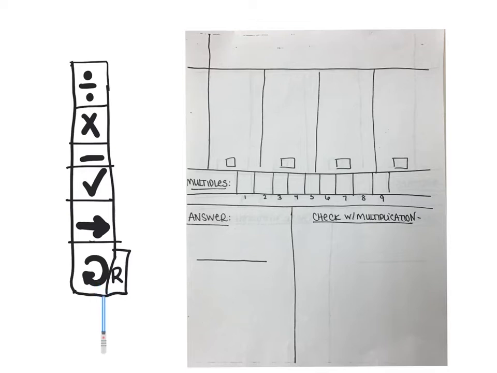Remember also that when we first start, we have to label some things. So I'm going to go ahead and make up a problem. Let's say that we're going to divide 9,063 divided by 6.